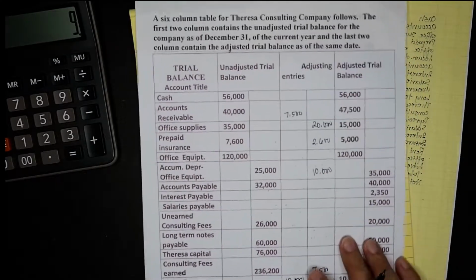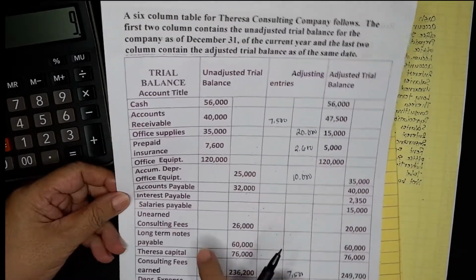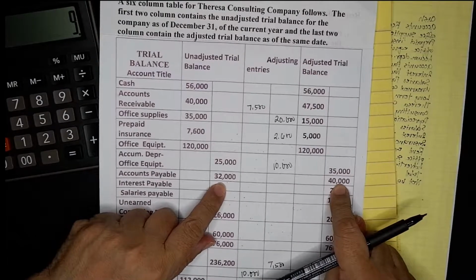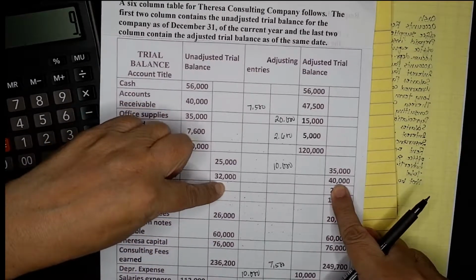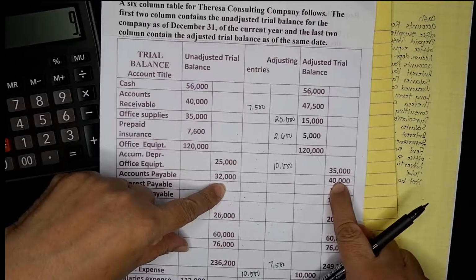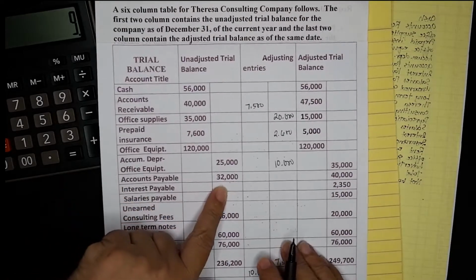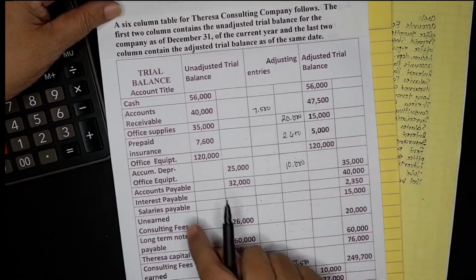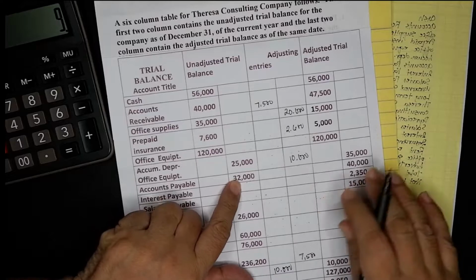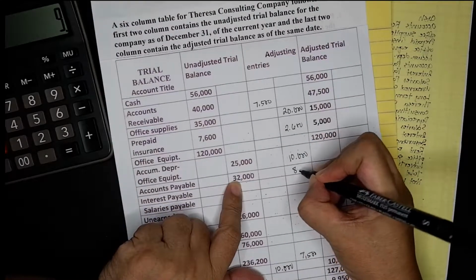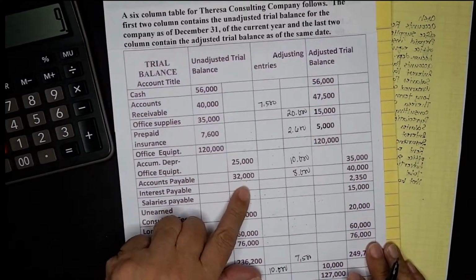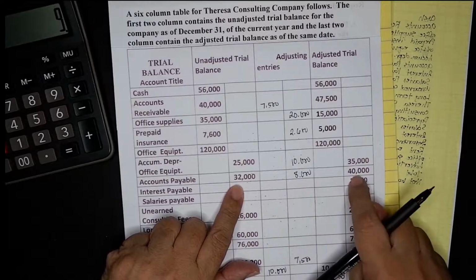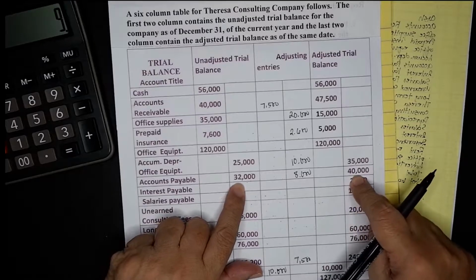Next, we have accounts payable, 32,000. It becomes 40,000, so there is an increase of 8,000. Accounts payable is a liability, and to increase it, it is posted on the credit side, because credit is plus, and the total posts to column 6.